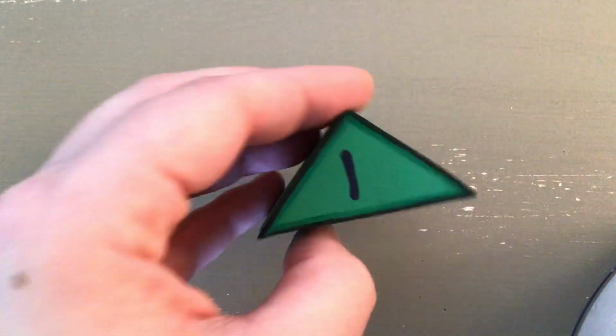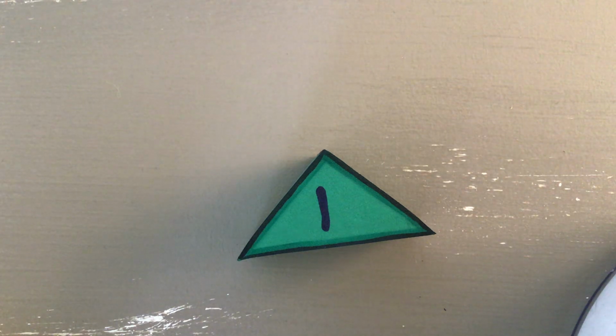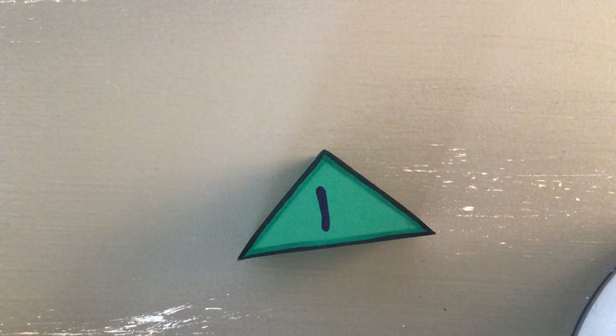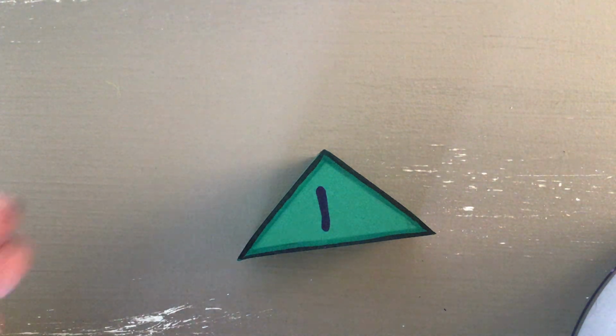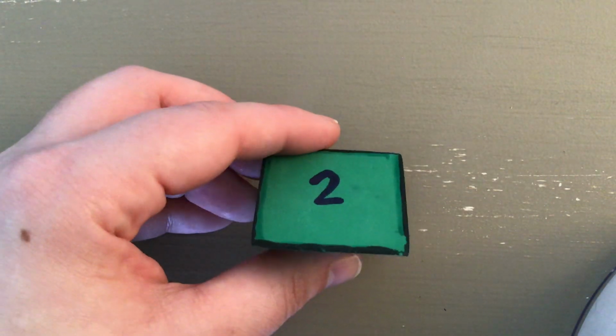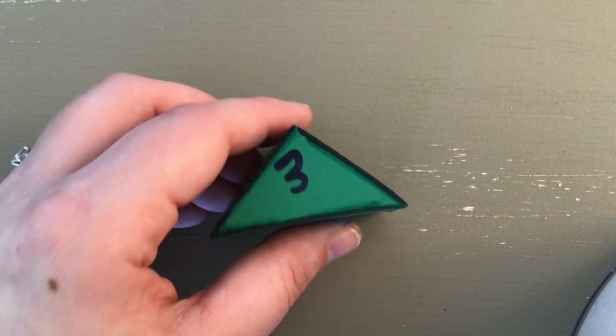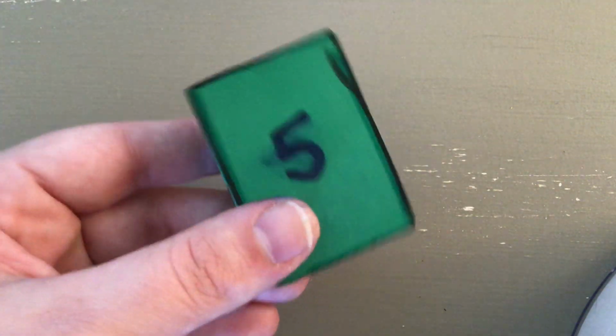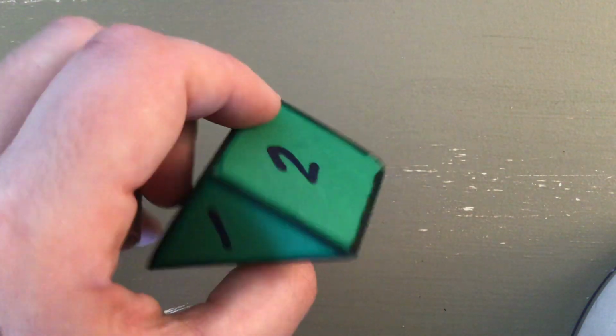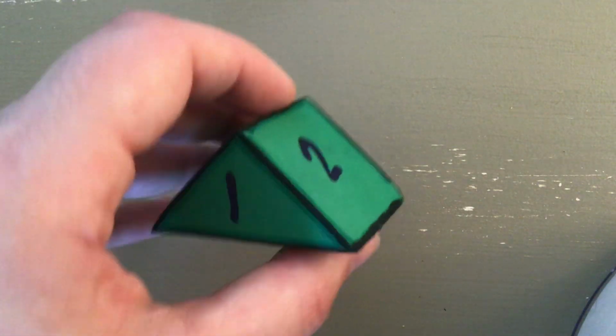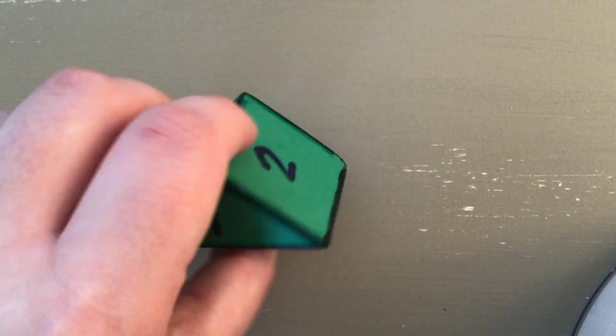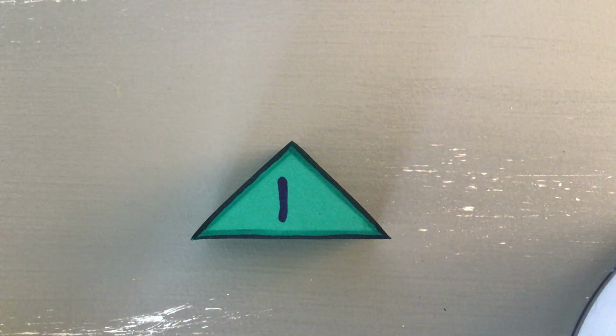Now I'm going to show you a triangular prism. Bringing back this little guy right here. A triangular prism has 5 faces, and I went ahead and labeled these for you as well with numbers so we can look at each of the faces. 1, 2, 3, 4, and on the bottom we have 5. There are 5 faces, and 2 of them are triangles. That is why it is called a triangular prism.